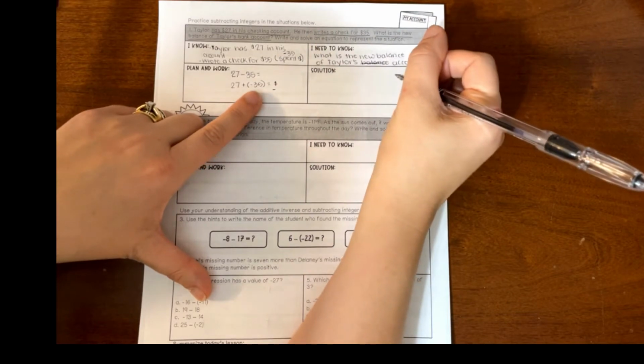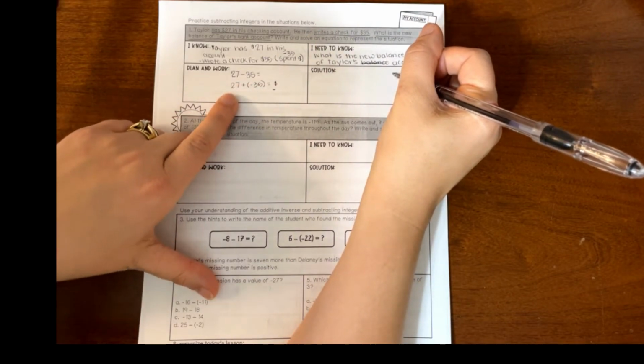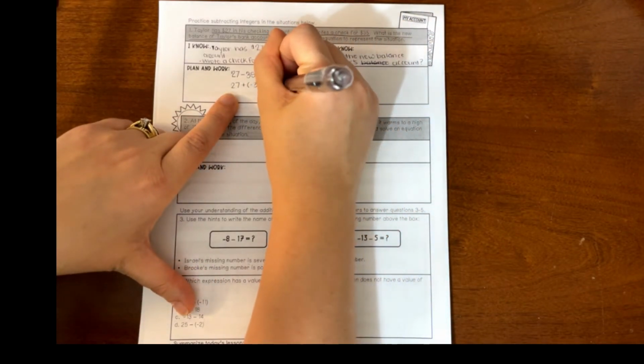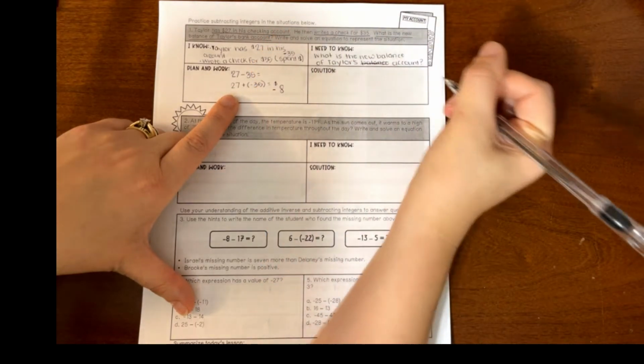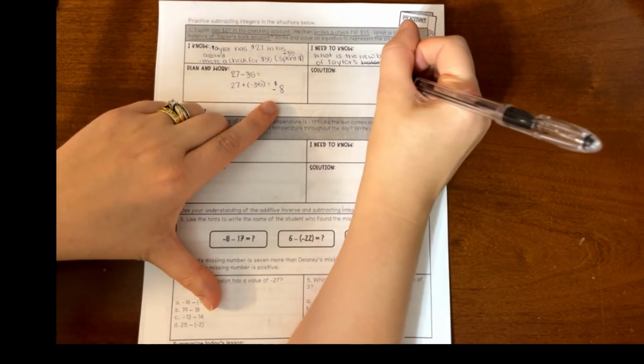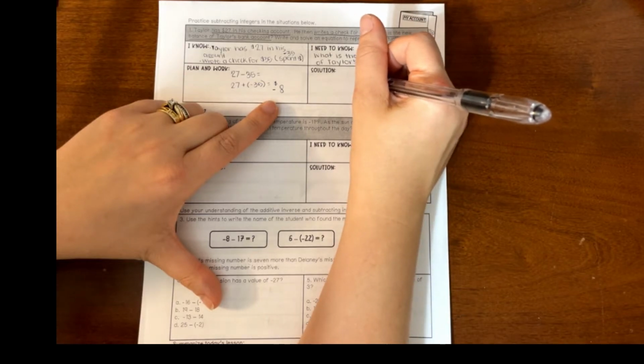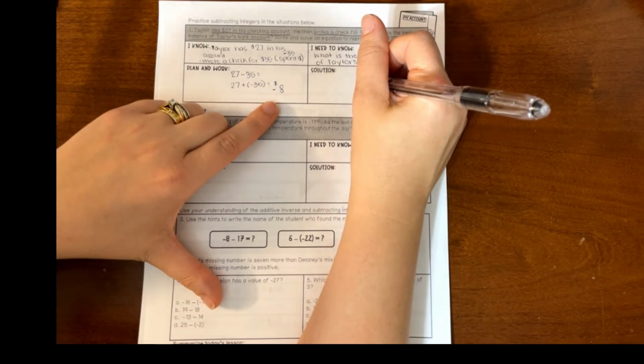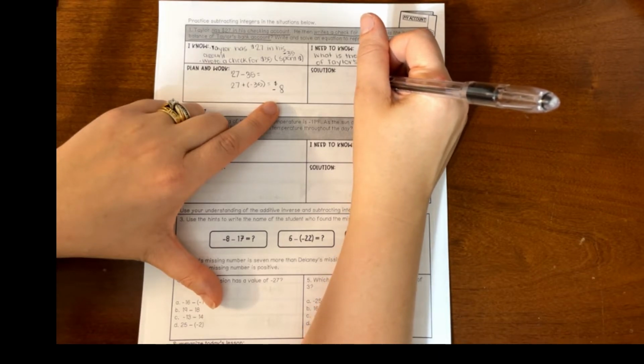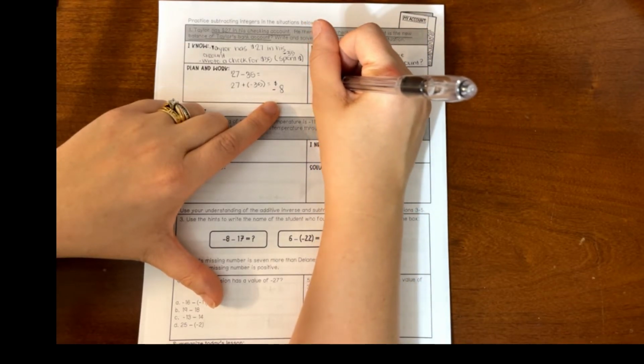Now we just subtract 35 and we're going to take 27 from that. And when we do, we get negative 8. This means that Taylor has negative $8 in his bank account. He's going to have to deposit $8 just to get back to zero. So he's going to have to deposit money to pay back the bank.